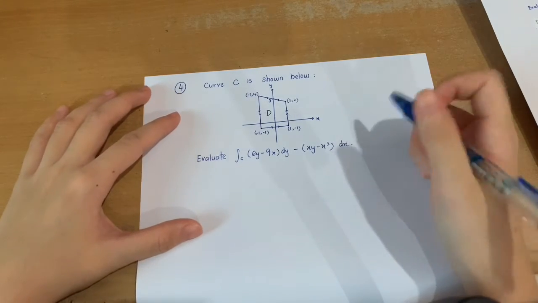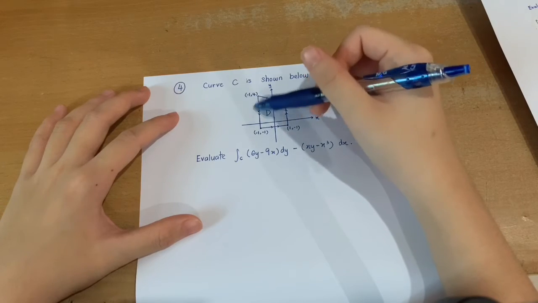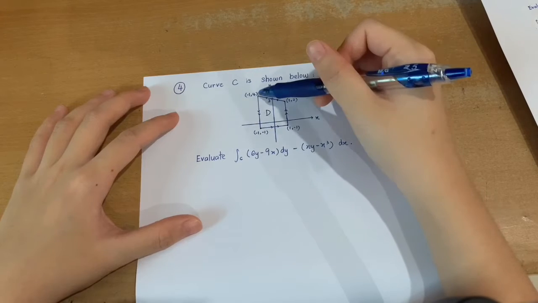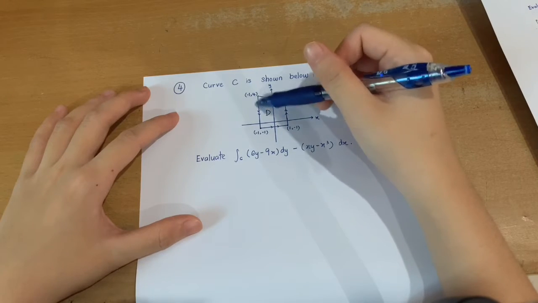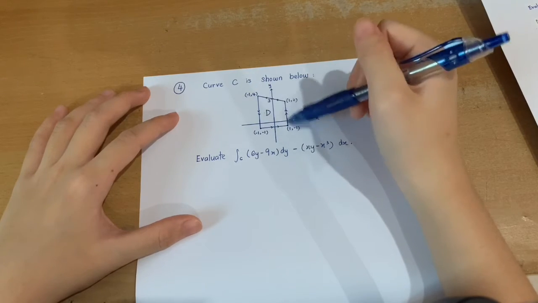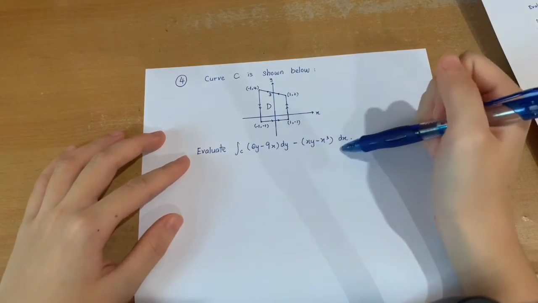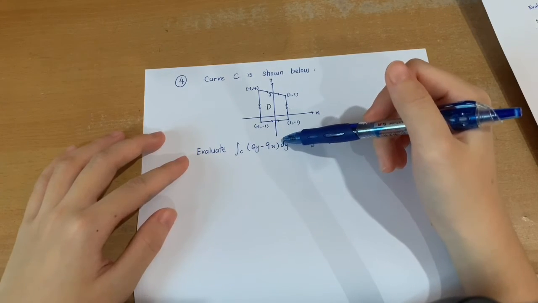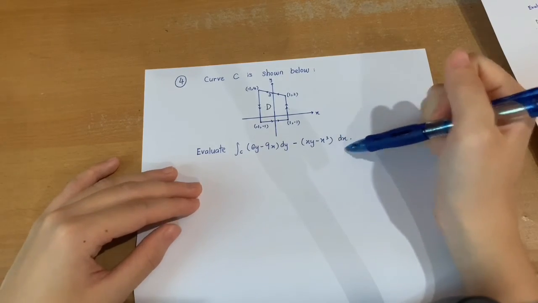Now I'm going to solve question 4 for SCL. Curve C is shown below, and this is the region enclosed by the curve C and formed by the 4 coordinates, and this curve C is positively oriented, which means it is oriented counterclockwise. We need to evaluate the line integral of this function, 6y minus 9x with respect to y, and minus 5y minus 5 with respect to x.